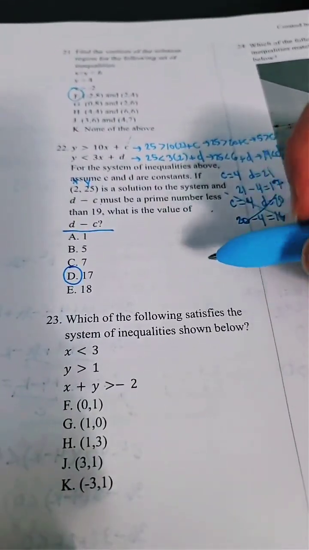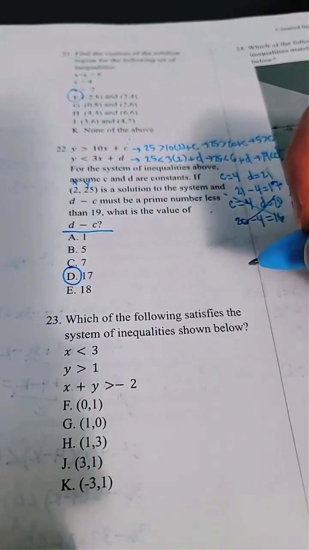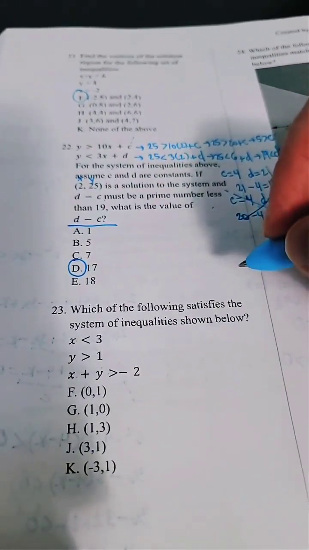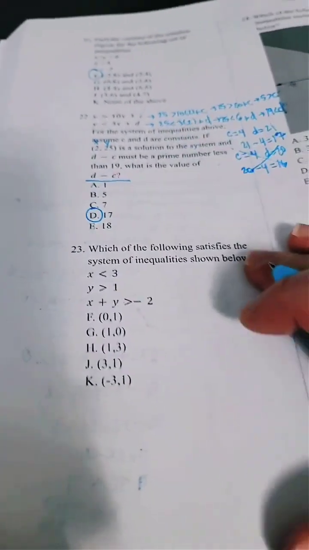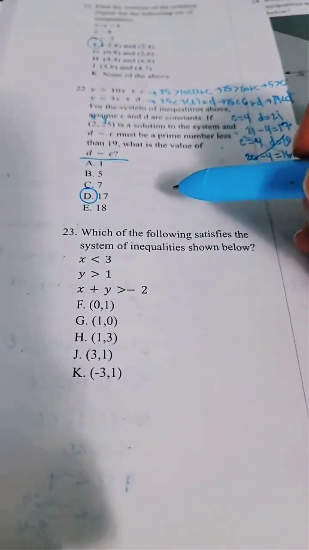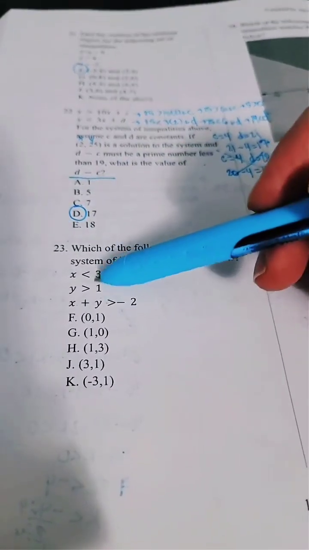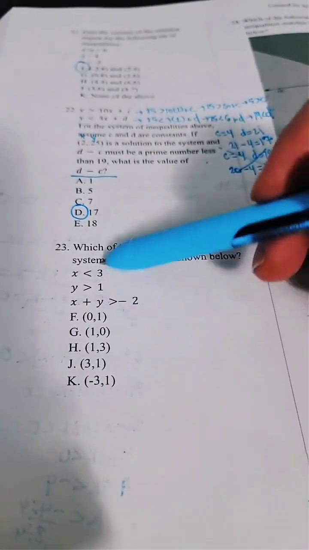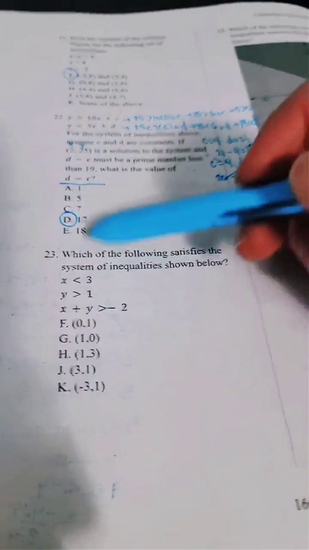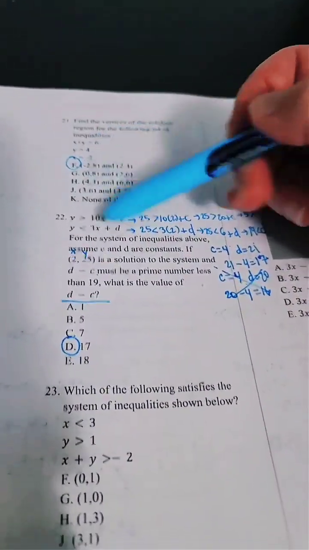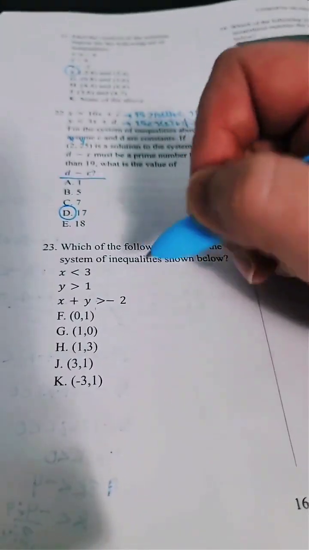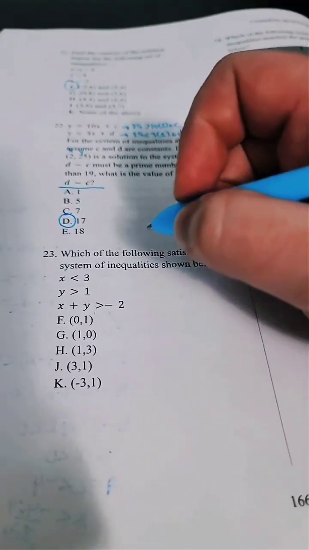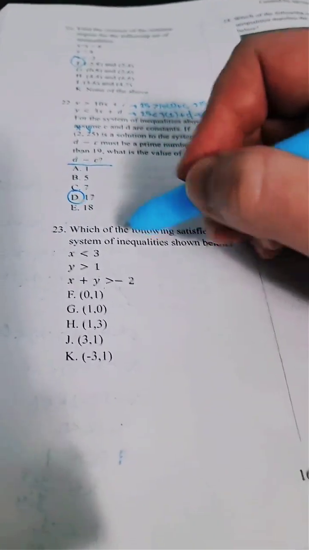So then let's go to number 23. For number 23, it says, which of the following satisfies the system of inequalities below? So let's do what someone said about how you would plug in to find the answer to show you that. But this one you could do as well where you plug it into the graphing calculator and that would be faster. But just so you can see another method, like maybe your calculator dies that day or something, who knows.